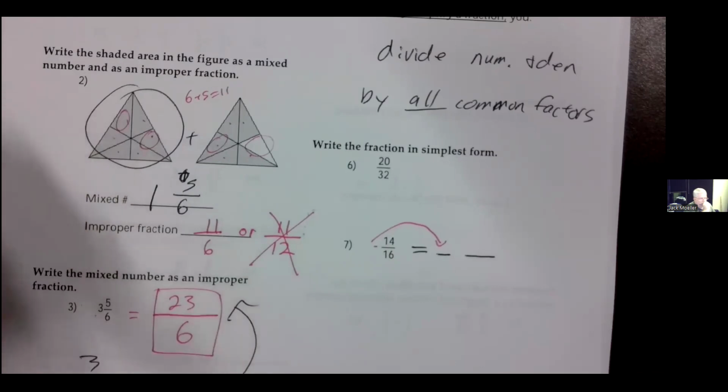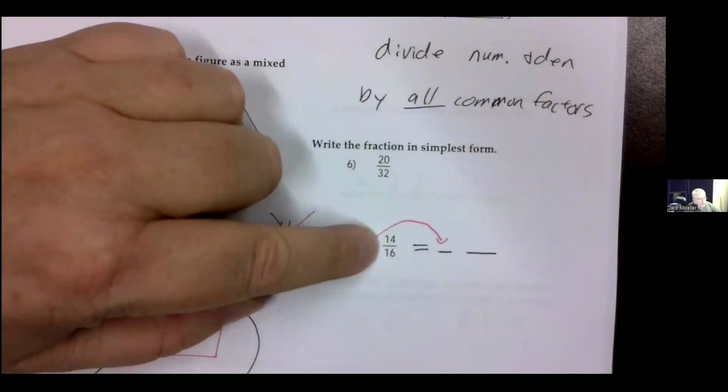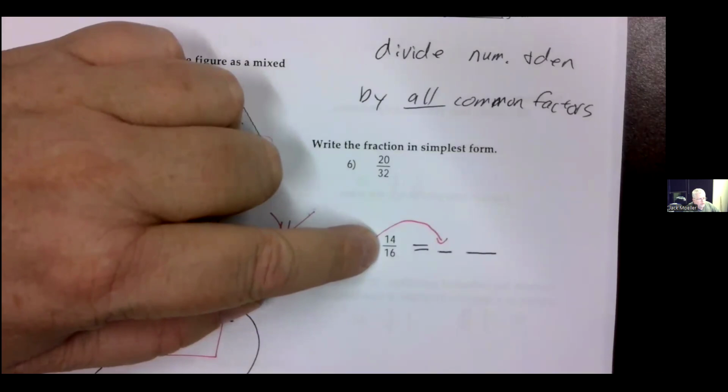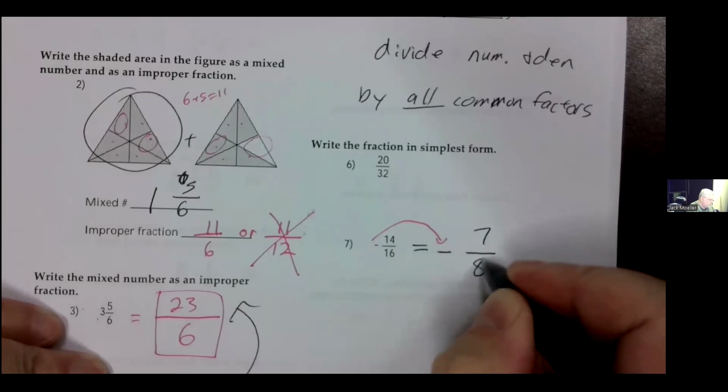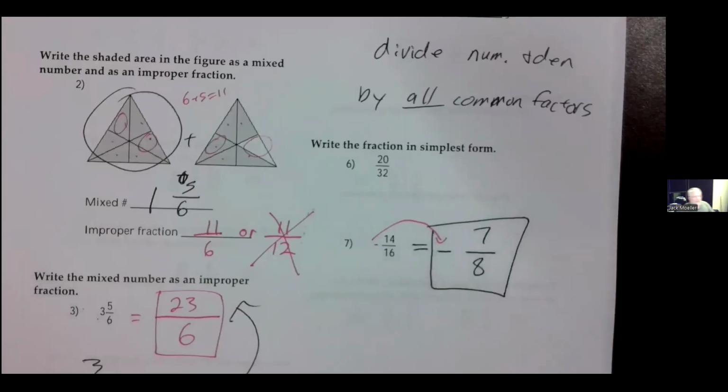And then what do you do with this? Well, ignore the negative. 14/16, those are both even, so you can divide them both by 2. 14 divided by 2 gives us 7. 16 divided by 2 gives us 8. And it's a negative 7/8 because we started with the negative.